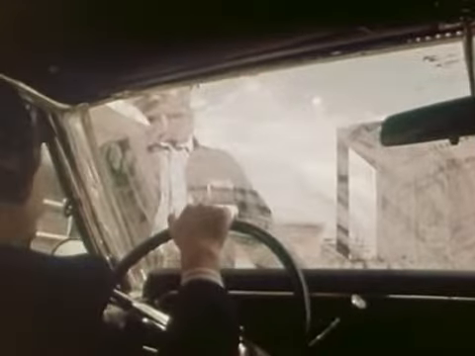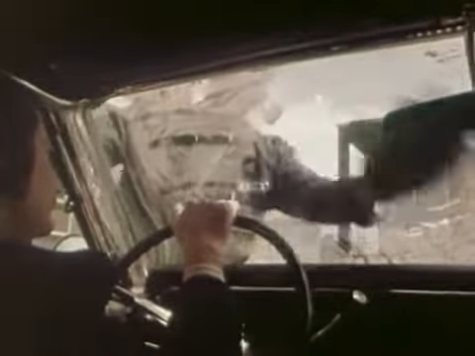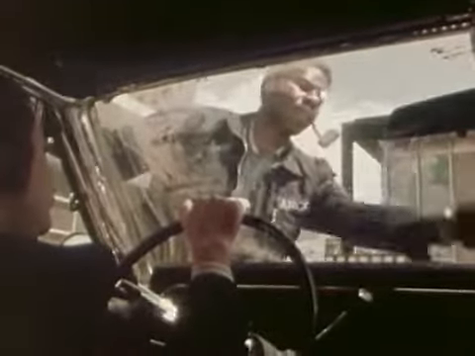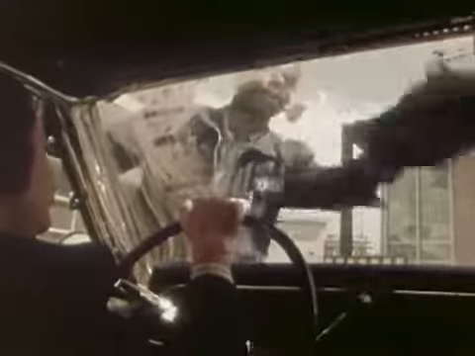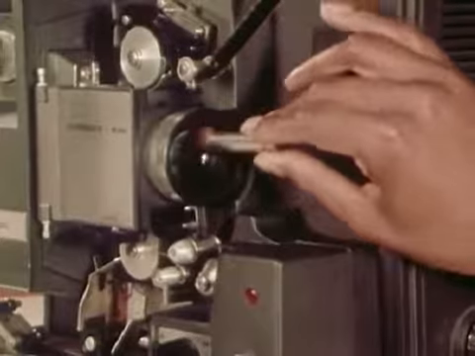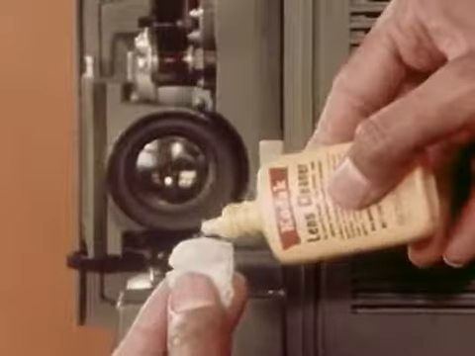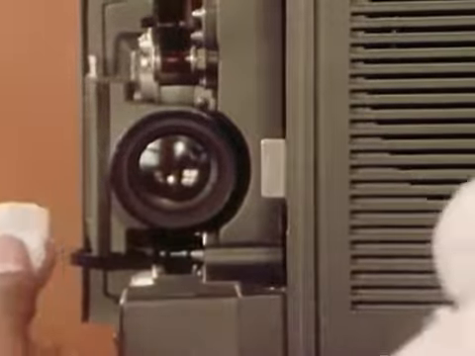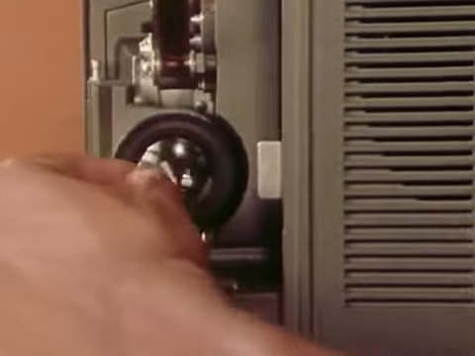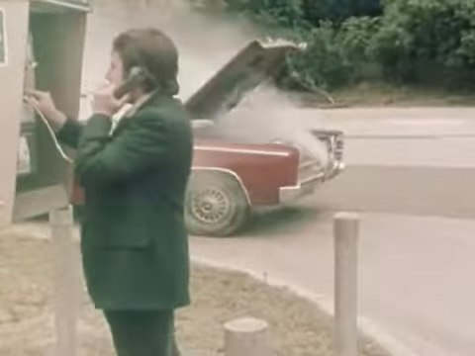When a window is dirty, only a blurred image is seen. A cloth with a window cleaner is used to give a crystal view. Just so in cleaning the lenses of a projector. Remove grit and brush gently with a soft brush. Use a piece of lens cleaning tissue with a drop of lens cleaner on it. Then clean lightly using a circular motion. A dirty lens projects a scene like this. Clean it, and you have this.